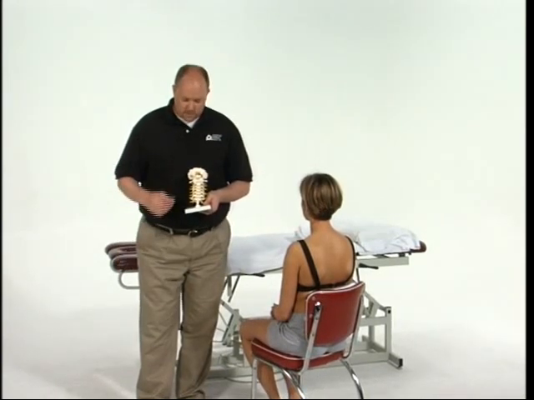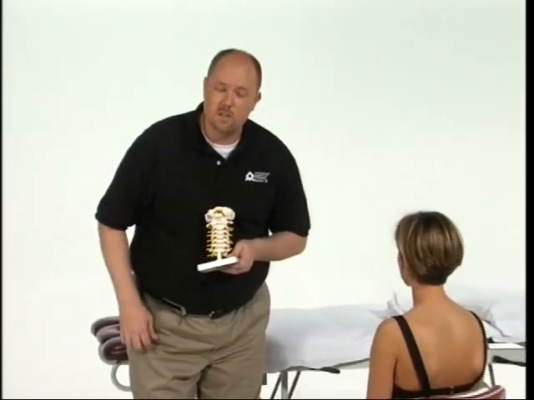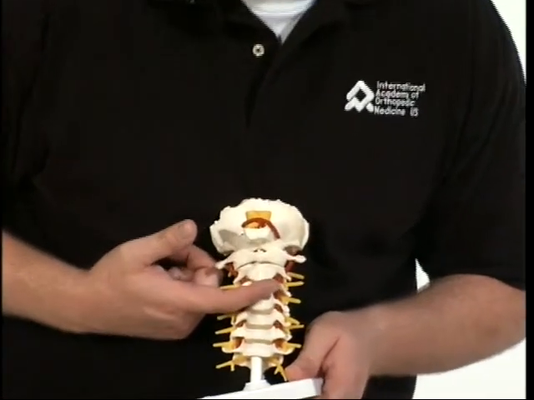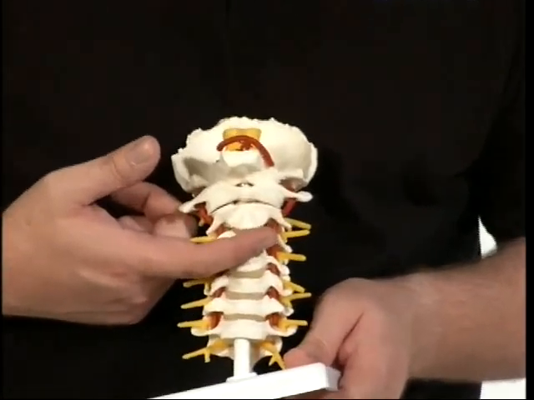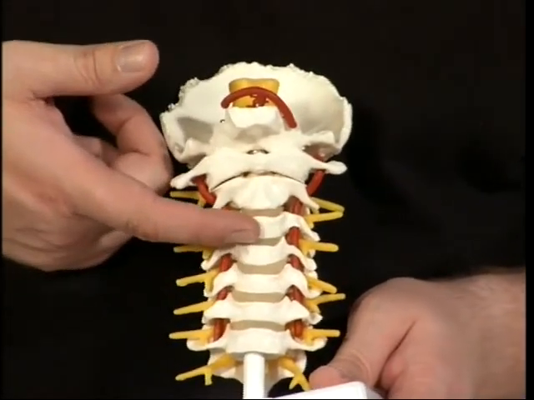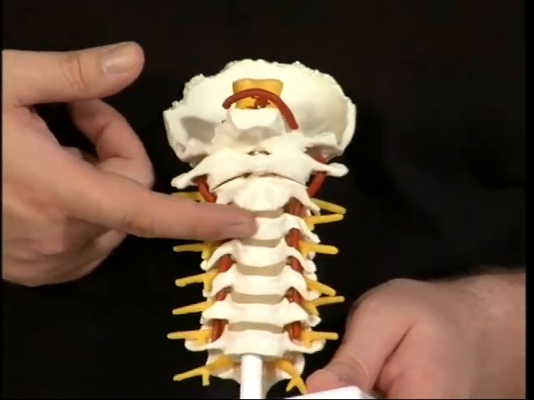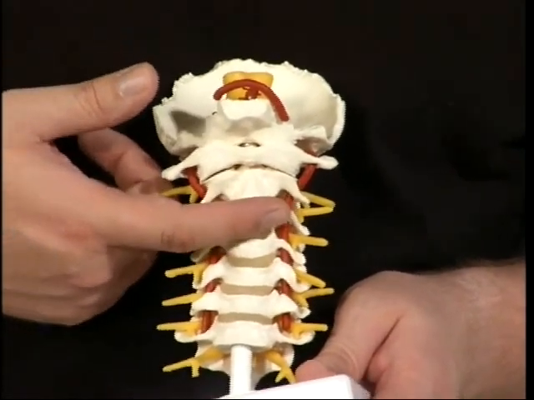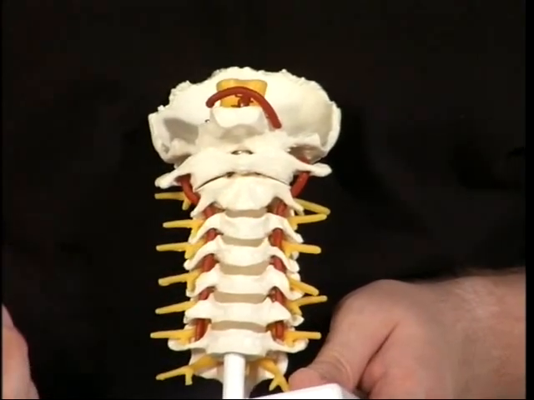A side bending mobilization for the uncovertebral joints in the cervical spine can be performed with emphasis on these uncovertebral joints here. You can see the rails coming up on either side. That's our uncovertebral joint. To emphasize this, we're going to use side bending. And what we're going to do is perform a translation of the C3 vertebral body on C4 to the right. As we side bend to the left, this vertebral body wants to slide to the right. And so we want to encourage this behavior.